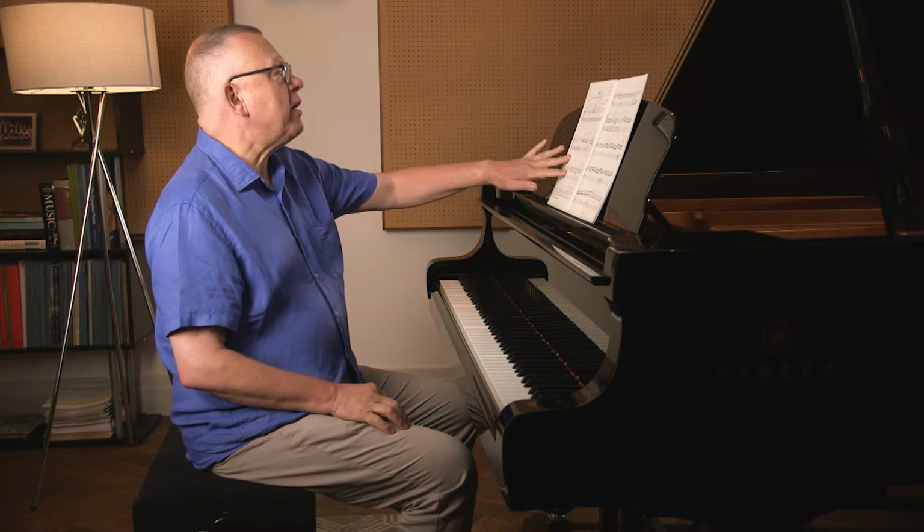Now we've got the sonata here, which means it's in sonata form. And sonata form, it's a recipe for sonatas, string quartets, symphonies, all sorts of great music has been cast in sonata form. And it's very important, I think, to understand what that form is. What shape is sonata form?